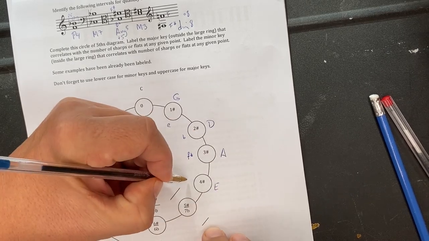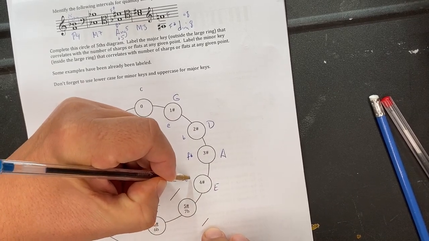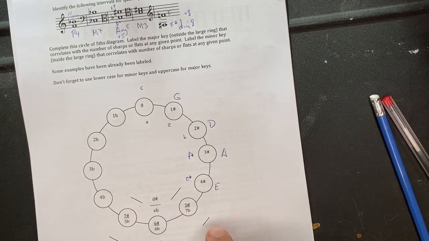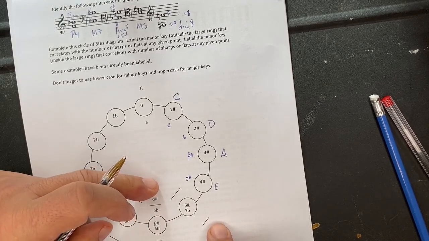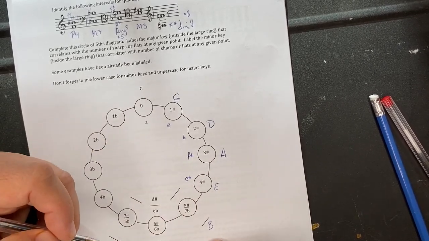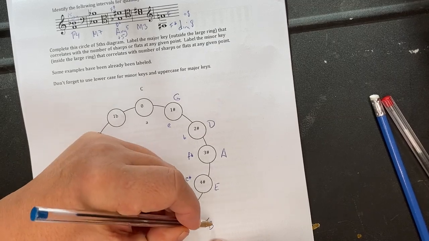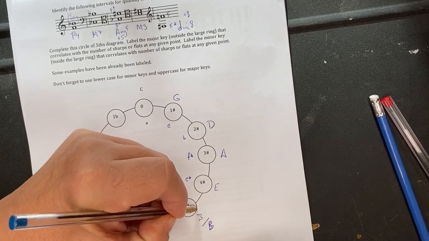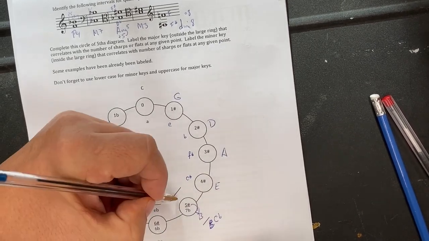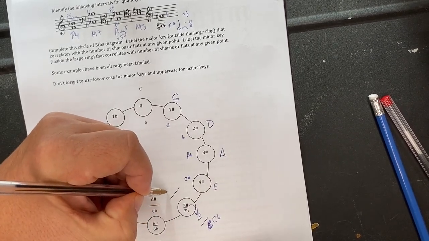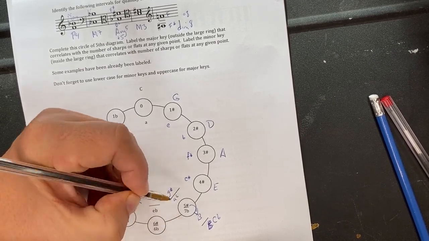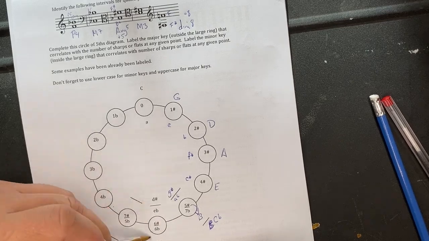So E, and this would be C sharp minor, right? And then because we get to here, we can have two. You'll see that there's two sets here, right? So this can be B major, right? It can also be, well, I'll put this on the right side, B major for that one right there. It can also be C flat major, right? So this would be G sharp minor or A flat minor. Okay, this one's already done for us.